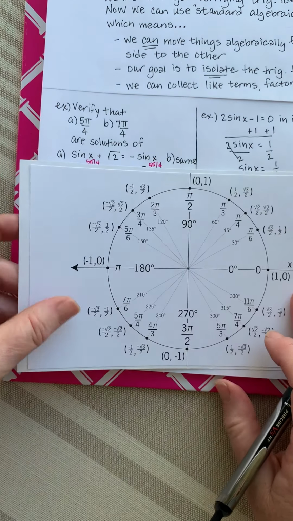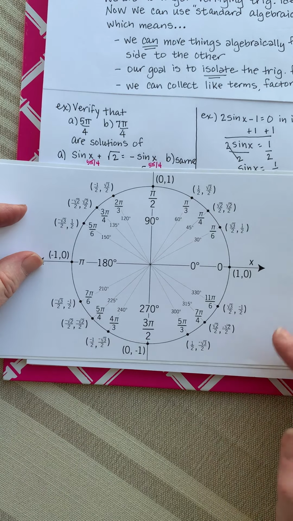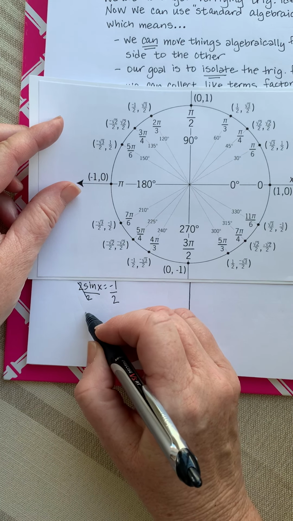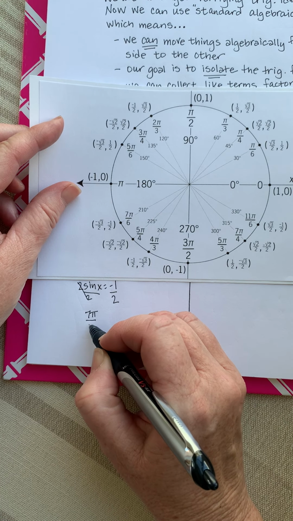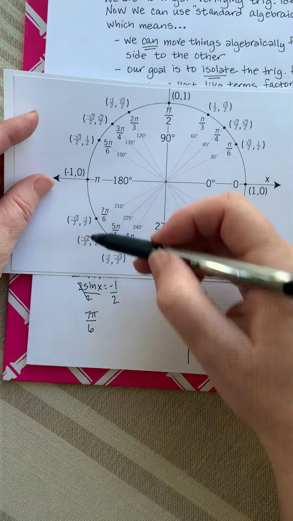Okay, I'm going to go to my unit circle and see when that's true. My y value, negative 1/2. There's 1, 7 pi over 6. Okay, I'm going to keep looking. And there's another one, 11 pi over 6. Okay, so I've got 2 answers so far, but I've only set one of my terms equal to 0. I need to do the same with the other term.